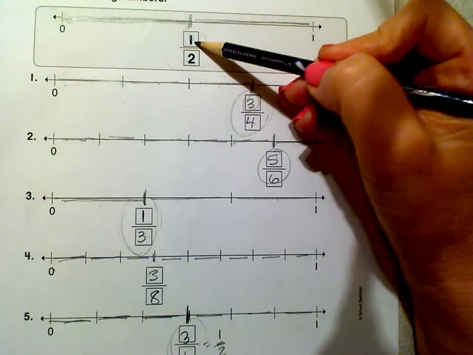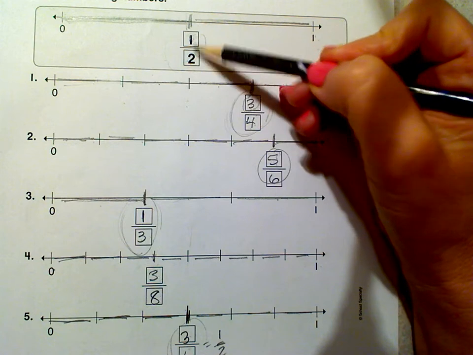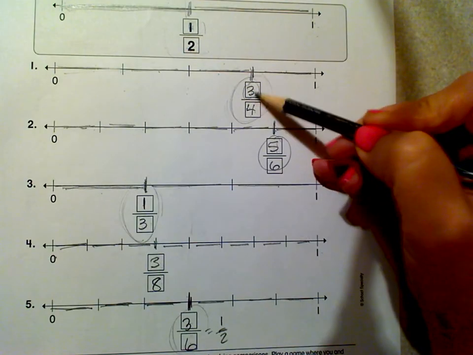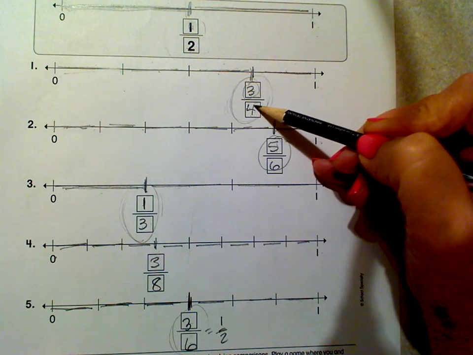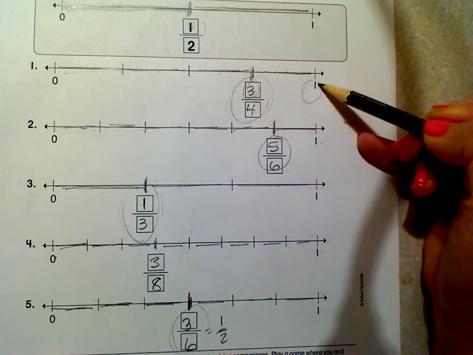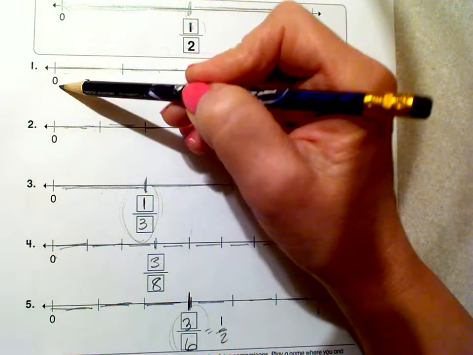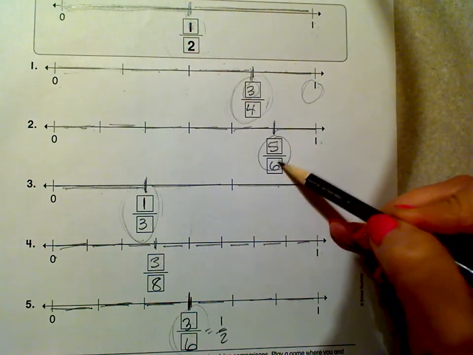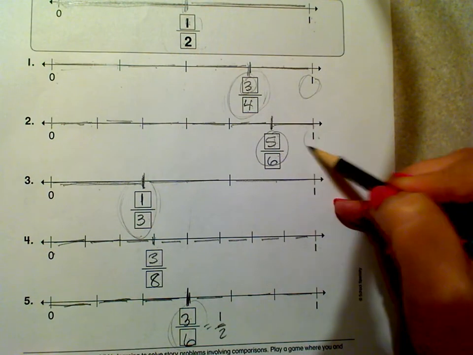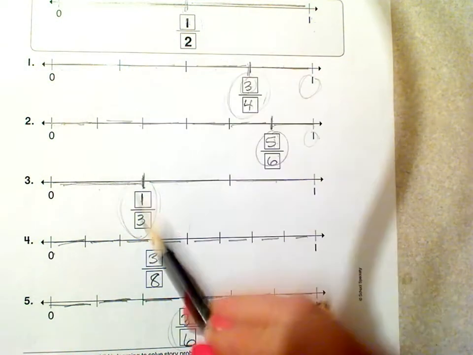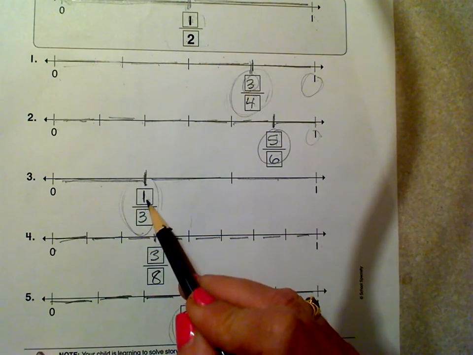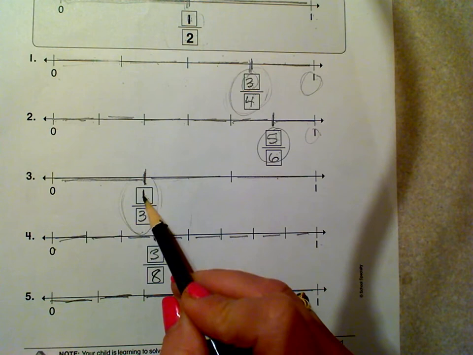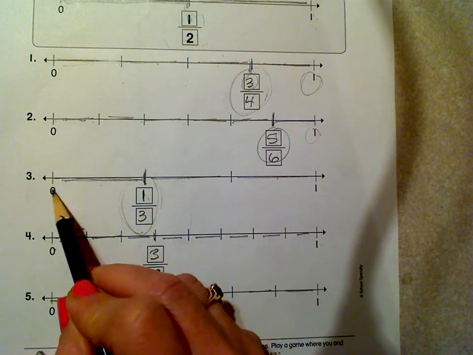Your numerator and your denominator, notice this is, well, half, obviously. So it's going to be right in the half. But that 3/4, that's pretty close. That 3 is real close to 4, so that's going to be closer to 1 than it is to 0. 5/6 is also going to be closer to 1 than it is to 0. 1/3, well, that's not too far, but it's not quite half, so 1/3 is going to be closer to 0.